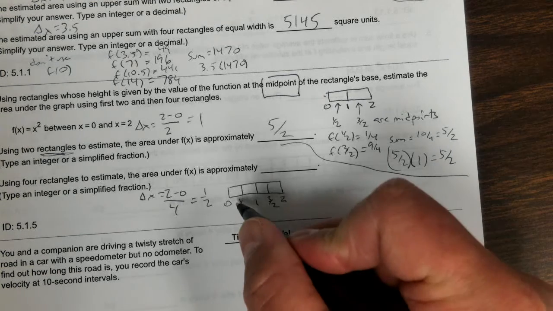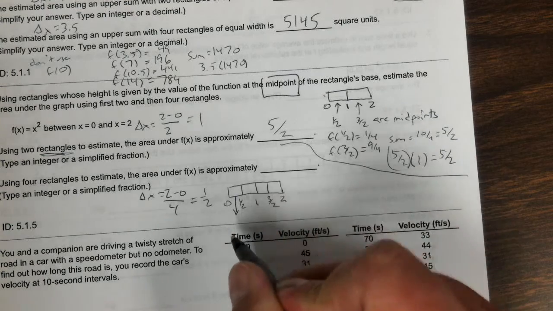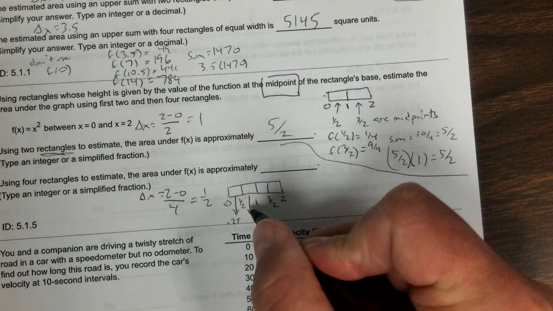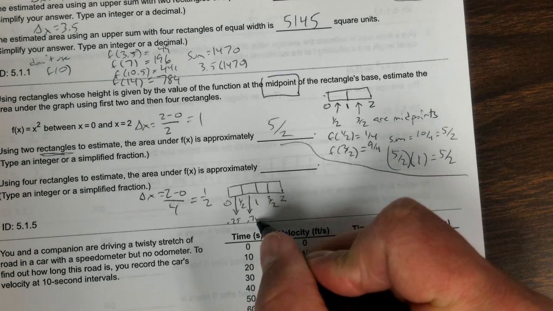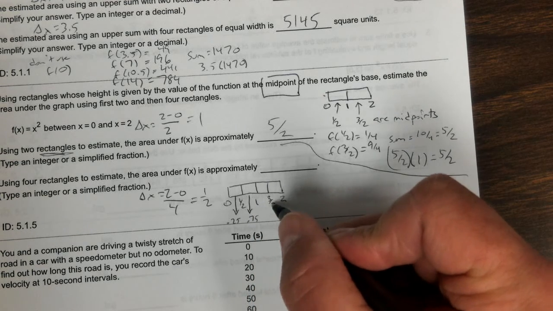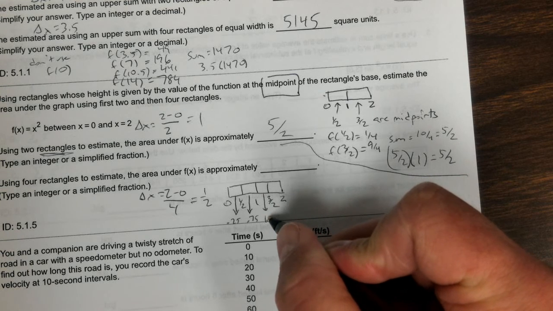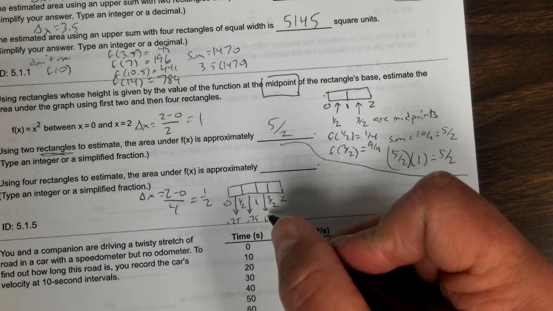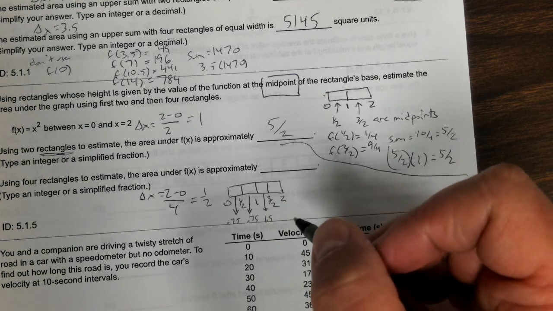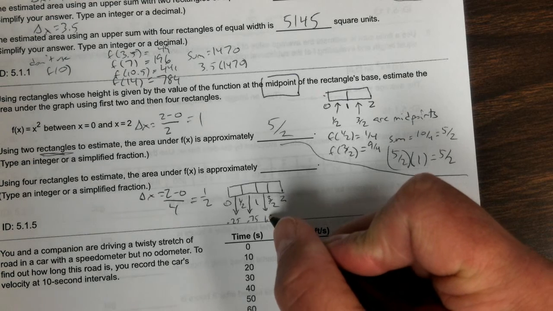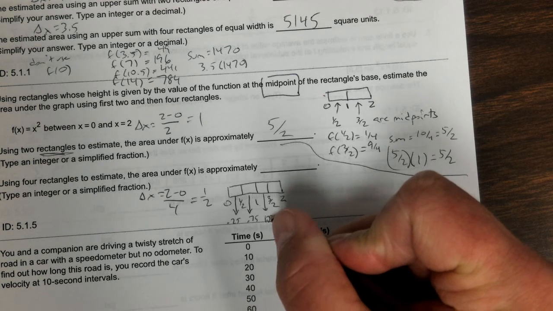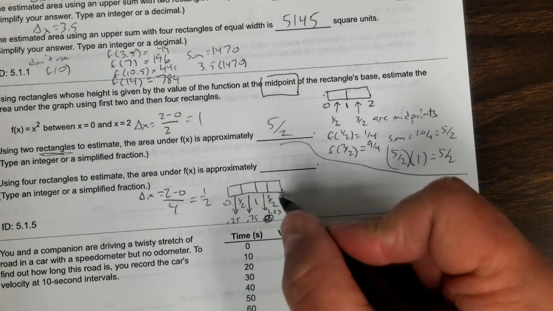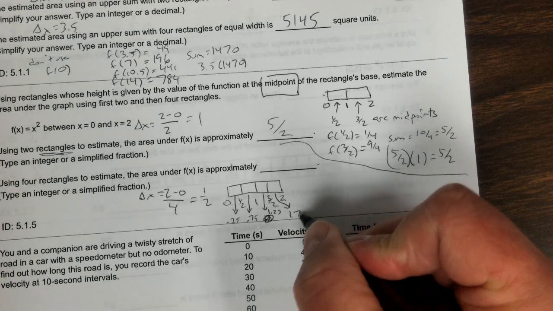numbers smaller than that. Like in between here and here would be 1/4. I'm going to put 0.25, and between 1/2 and 1 I'm going to put 0.75, and between 1 and 3 halves I'm putting 1.25, which is 5/4. 1.25 is between 1 and 1.5, and then this one is 1.75.